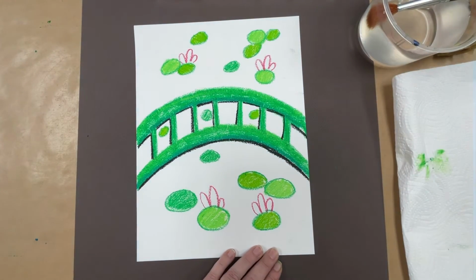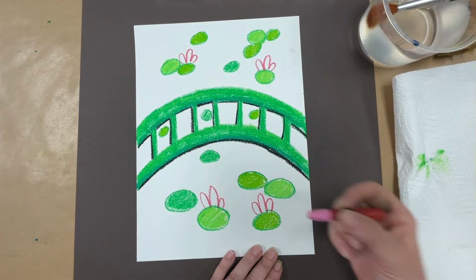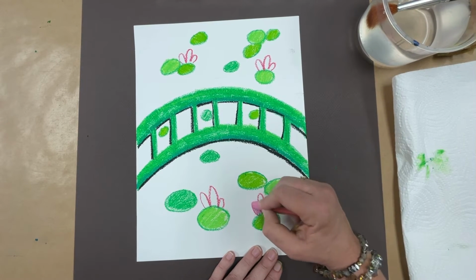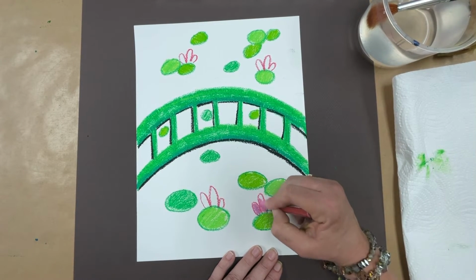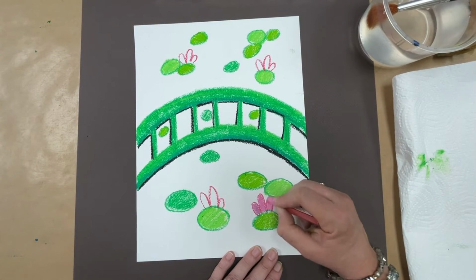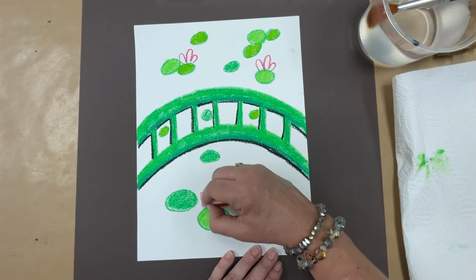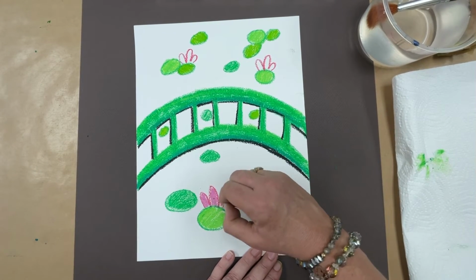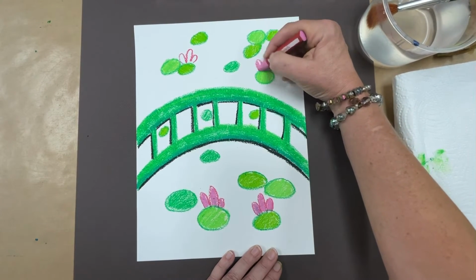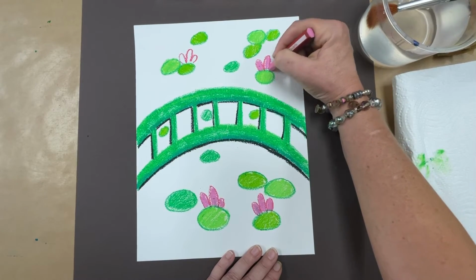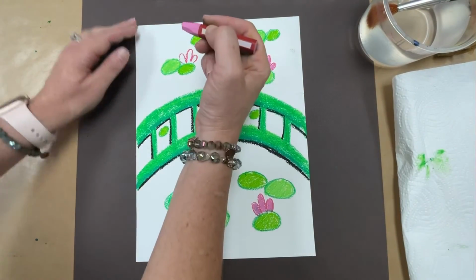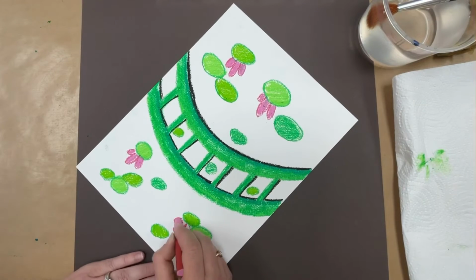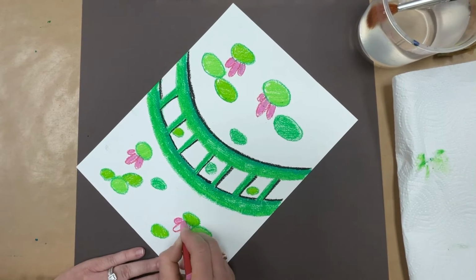So I'm going to outline them that way, and then I'm going to go inside and color them a little bit lighter pink. But you don't have to use pink. You can use whatever colors you want. Just going inside and coloring my lilies. Okay, I don't want to stick my hand in everything I've drawn, so I'm going to turn my paper and I'm going to color from this side.